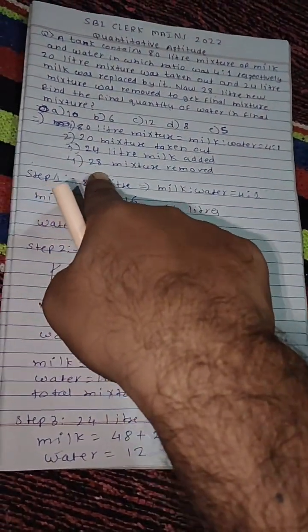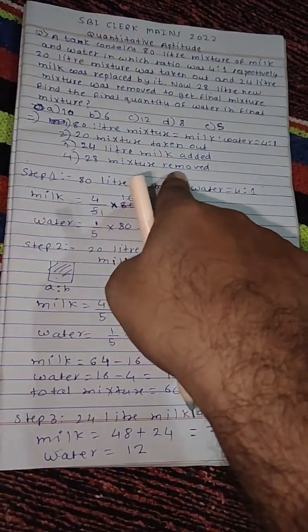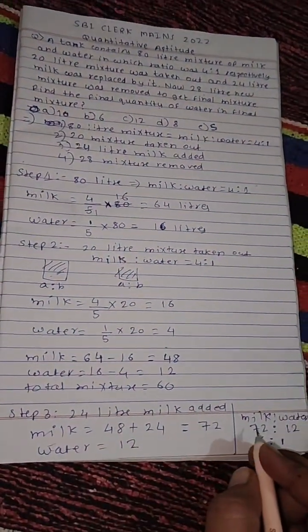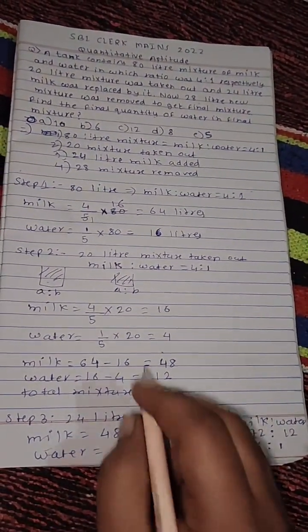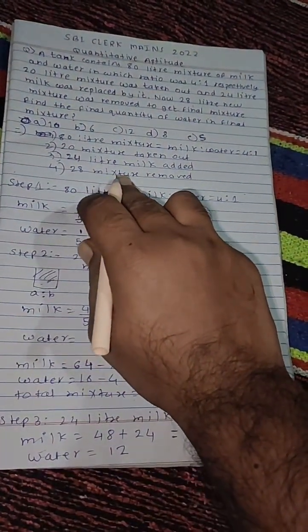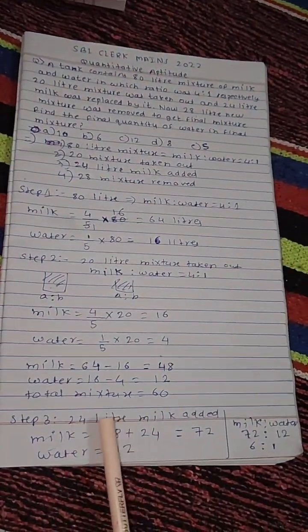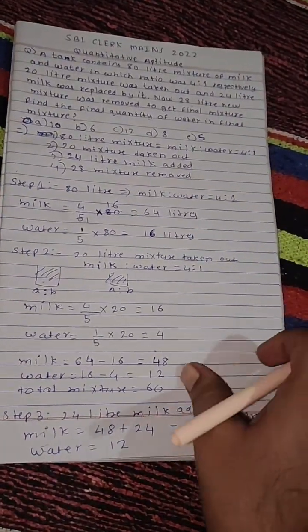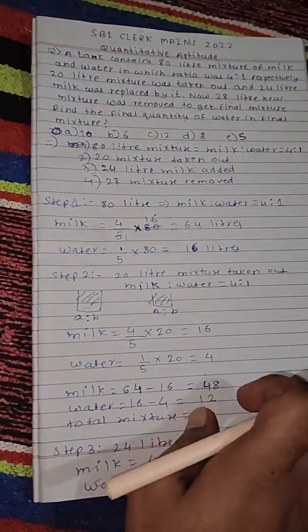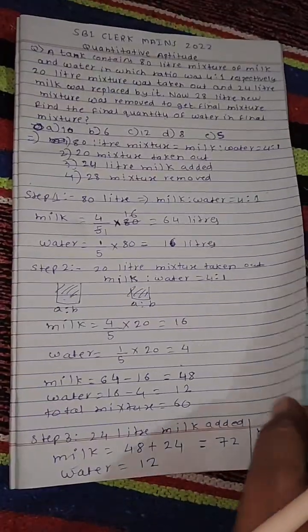So the fourth step is 28 liters of mixture removed. After adding 24 liters of milk, the ratio has become 6 to 1. Next we will solve step 4: 28 liters of mixture removed.